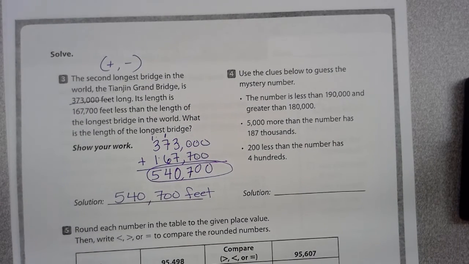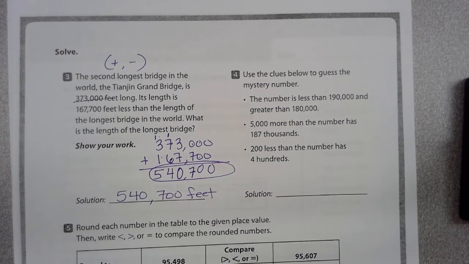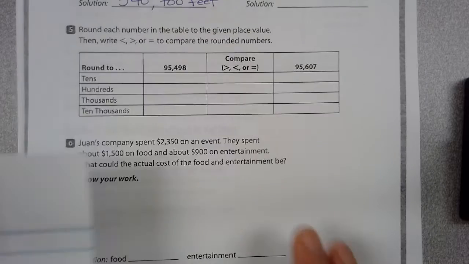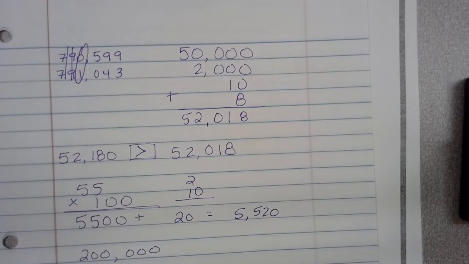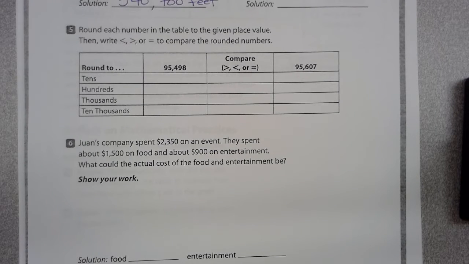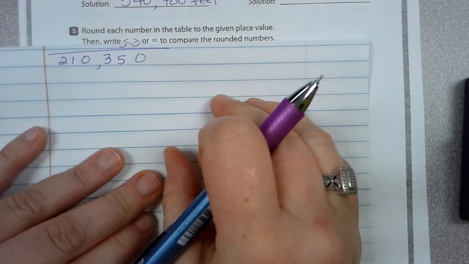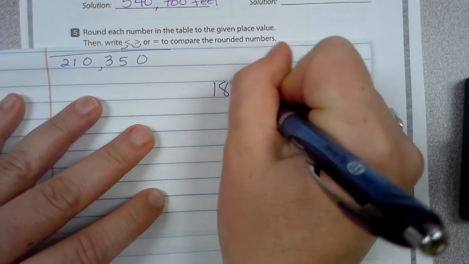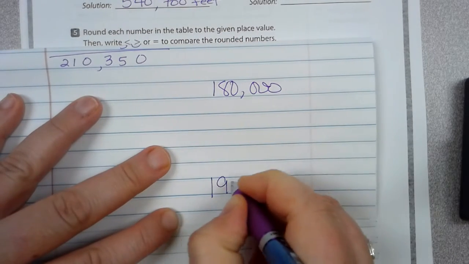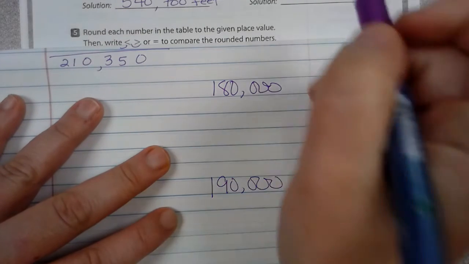Okay. Oh, I hate mystery numbers. Okay, use the clues to guess the mystery number. All right, here we go. I'm going to get a sheet of notebook paper that I've used already to help us work this out. Okay, so the number is less than 190,000, but greater than 180. So I'm going to go ahead and do 180 here. So it's going to be over 180 and less than 190,000. We're good.